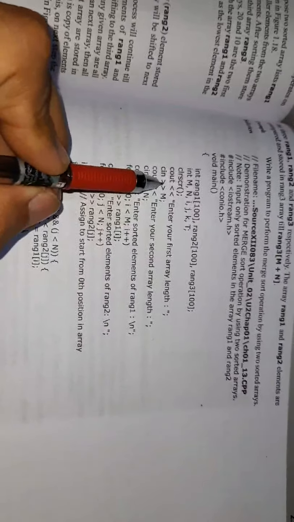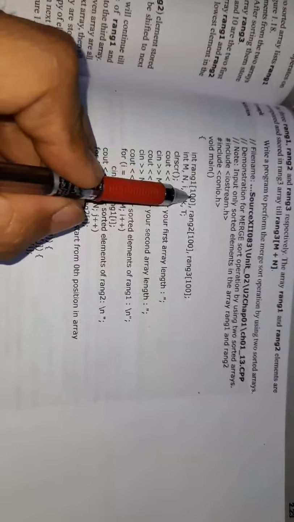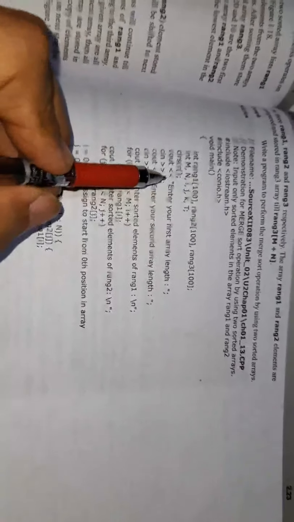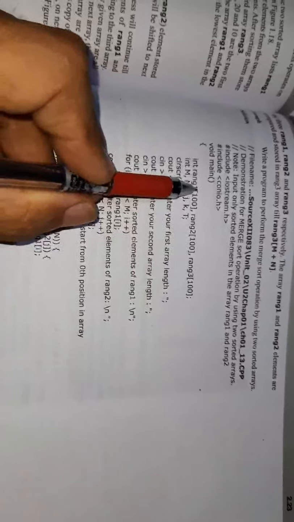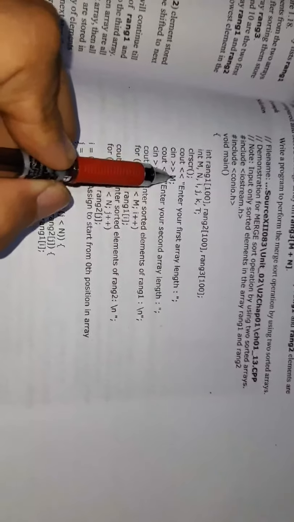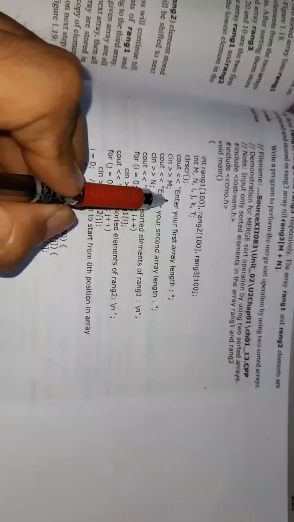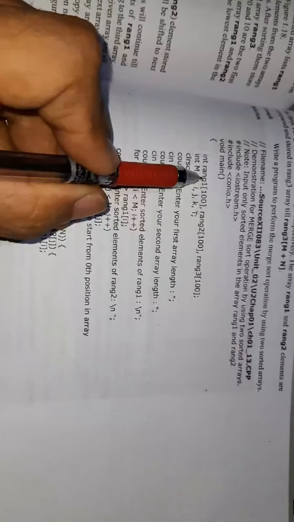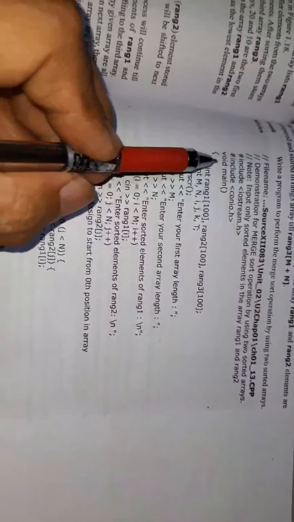So the length of the array is still not determined, right? Here it is mentioned 100, but it is not necessary that we should create 100 array elements, right? So that is based on this program question. So cin m, so the length of this array will be entered. So if suppose you enter here 6, that means for this first array rank 1, it will create 6 array elements. 6 array elements will store 6 data values.